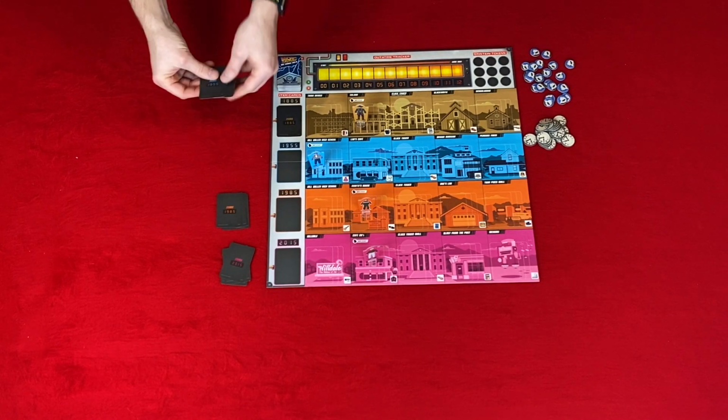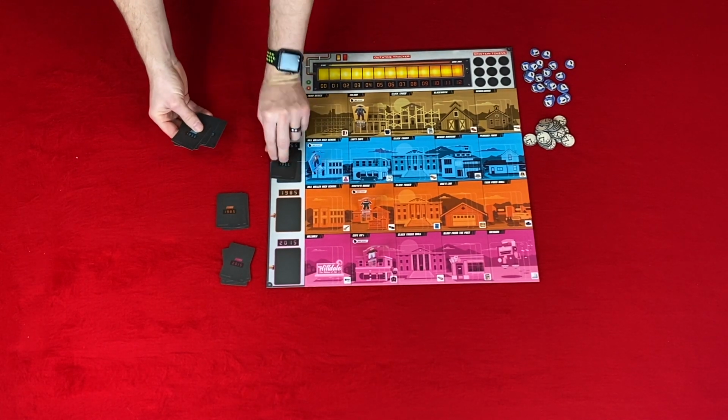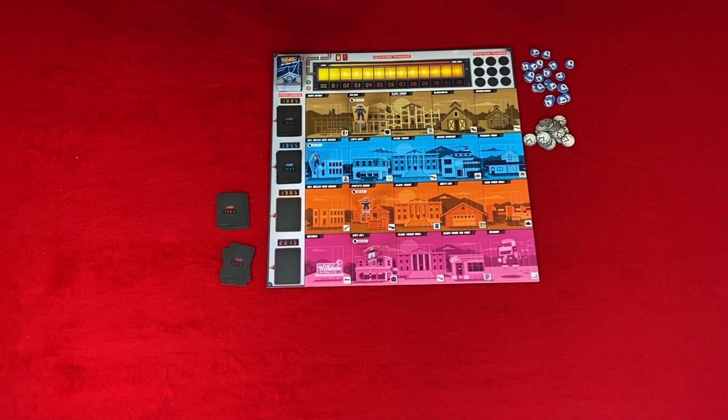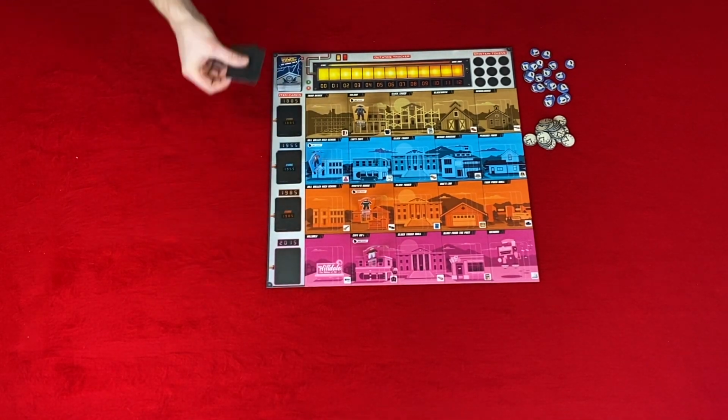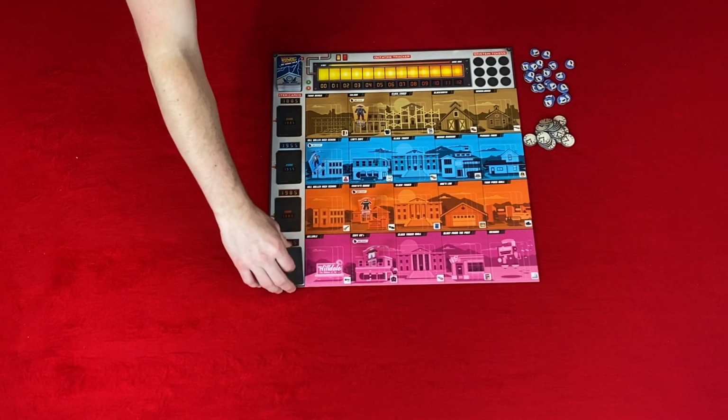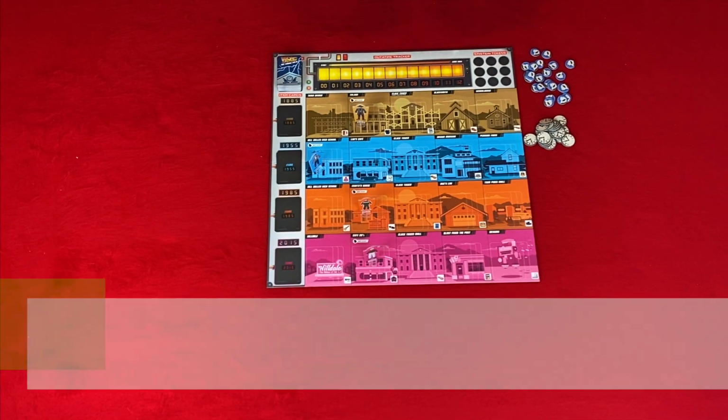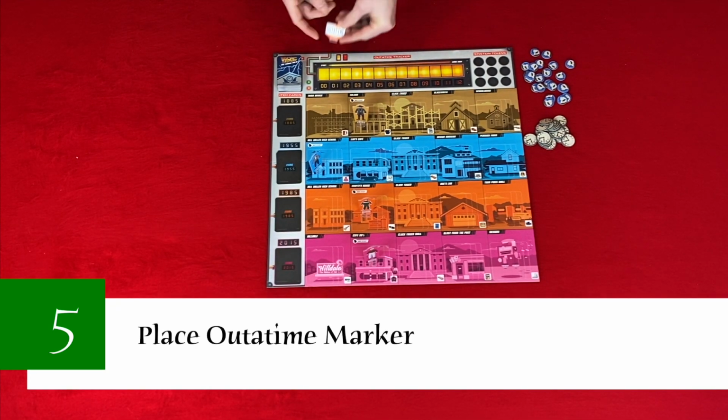2 is Science Experiment or Beginner. 3 is the Standard or This is Heavy. 4 is the Hard or Great Scott. And 5 is Insane or Nobody Calls Me Chicken. Step 5, place the out-of-time marker. Place the out-of-time marker at 00 at the top of the main board.